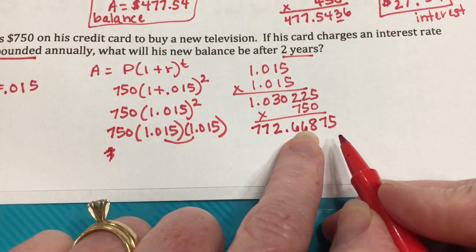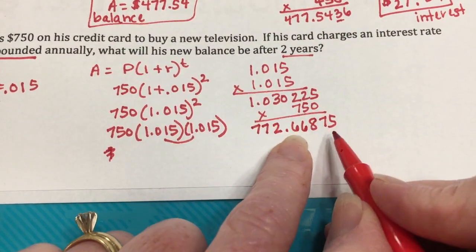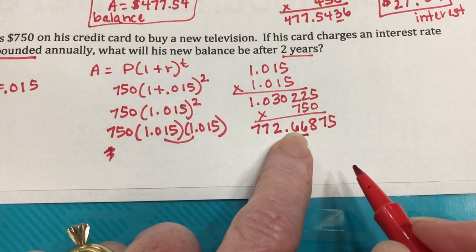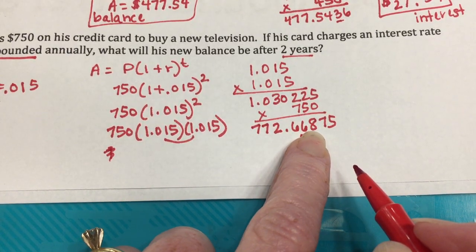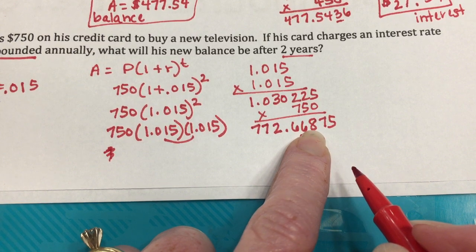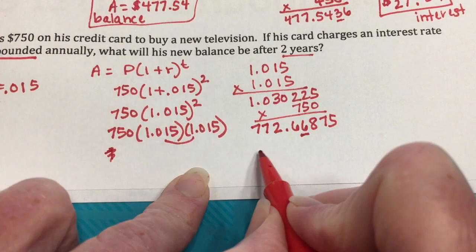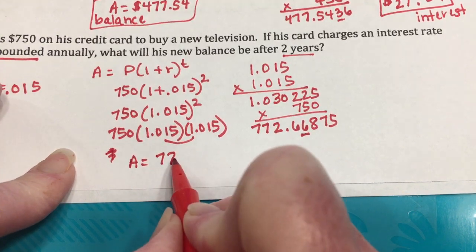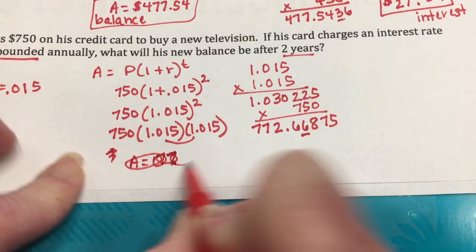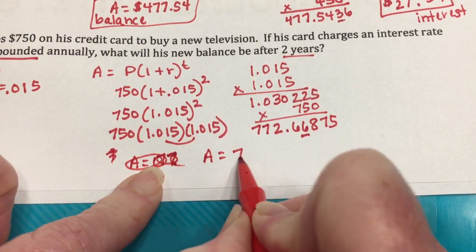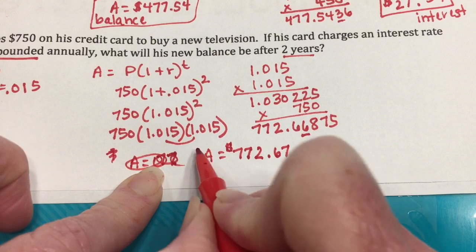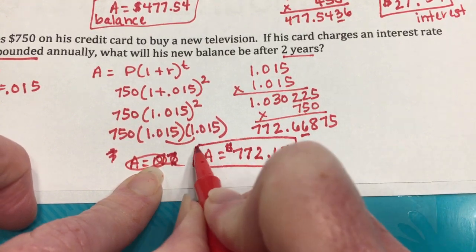Now, this is not in the form of money. I only want cents, right? So I need to decide if this is going to round or not. Since the 8 is 5 or bigger, this rounds the 6 up to a 7. So A is going to equal $772.67. And remember, A is the whole amount.